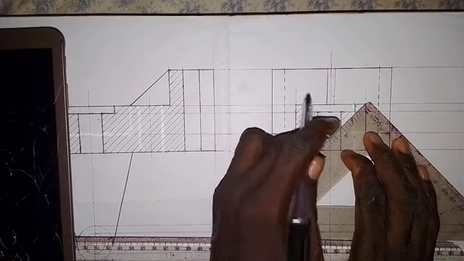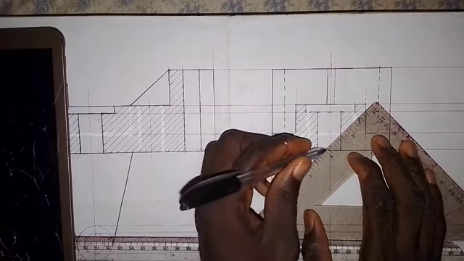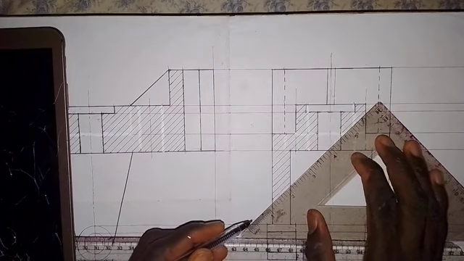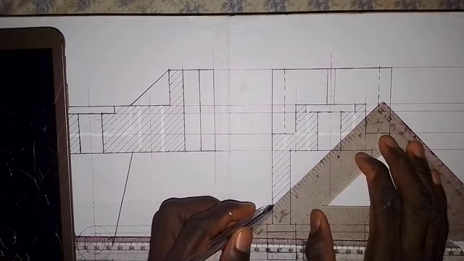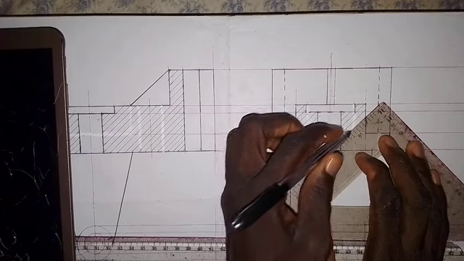We are not hatching this surface and this surface, so we need to leave them unhatched as I have done. So we also draw from here to here, and then we draw the line here on this surface. We come down a bit, so we also draw from here to here, and from here to here.